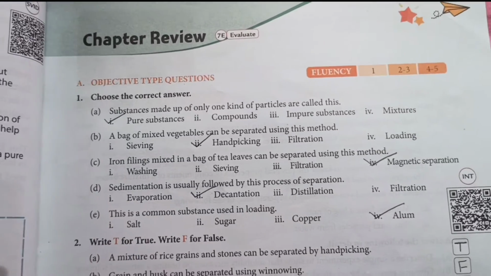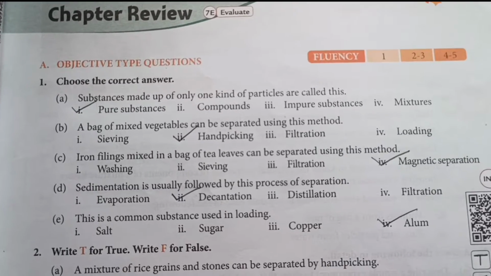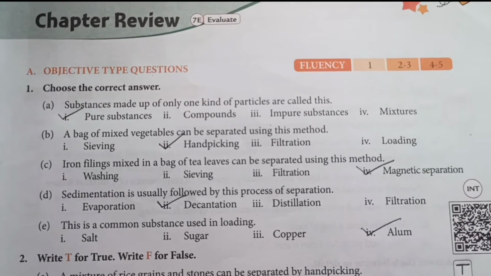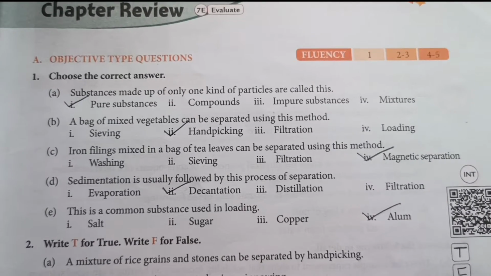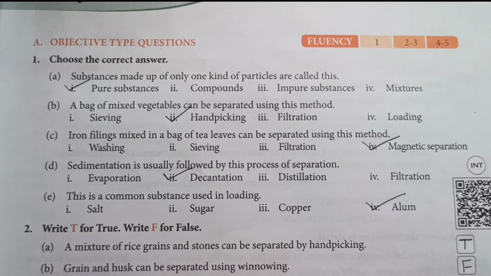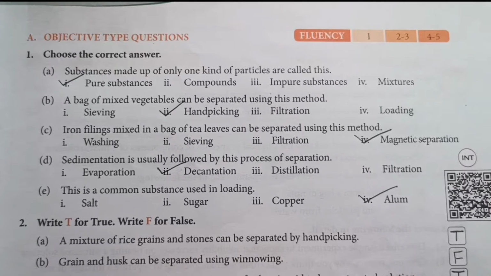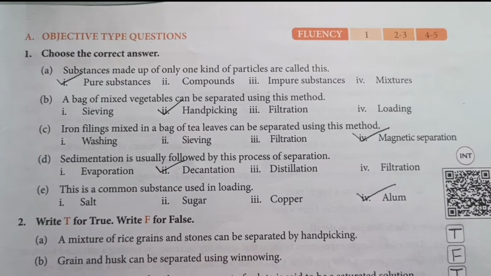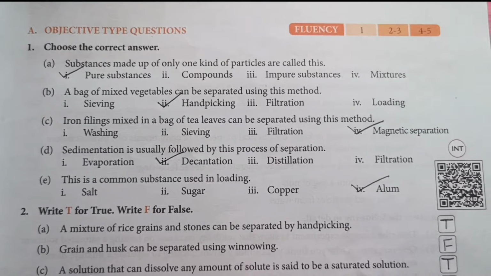Okay, so let's start the objective parts. At first one, choose the correct answer. Number A, substances made up of only one kind of particles are called this. Answer is pure substances. Number B, a bag of mixed vegetables can be separated using this method. Answer is hand picking. Number C, iron filings mixed in a bag of tea leaves can be separated using this method. Answer is magnetic separation.